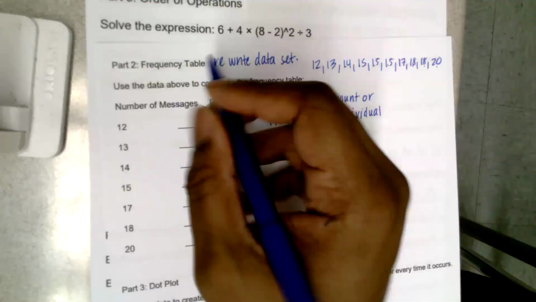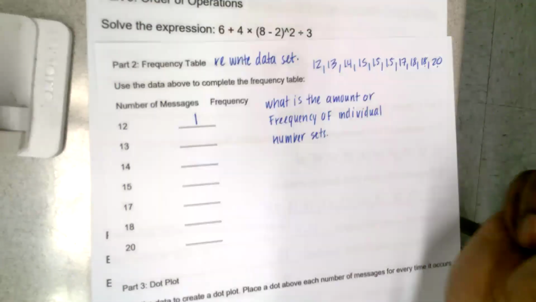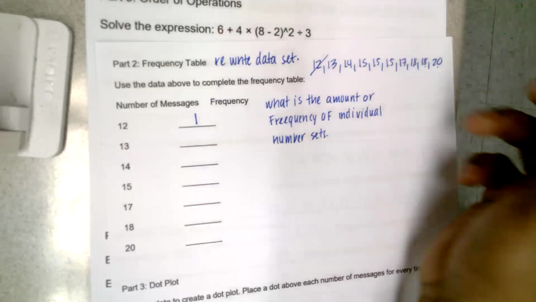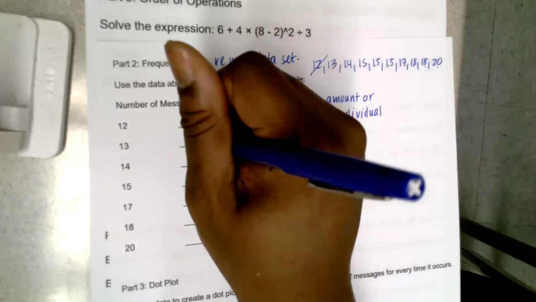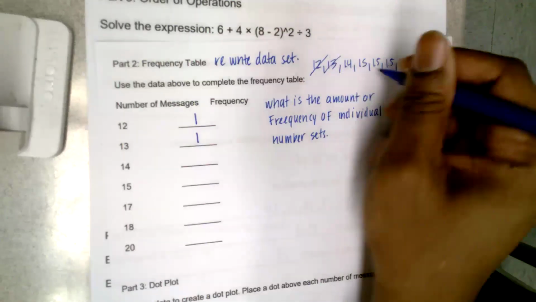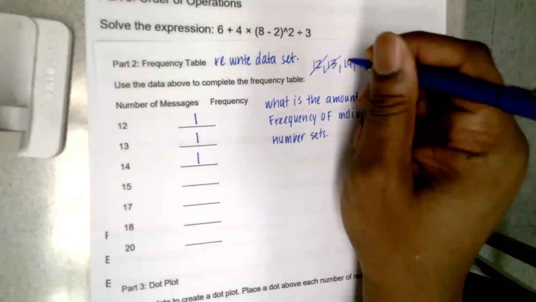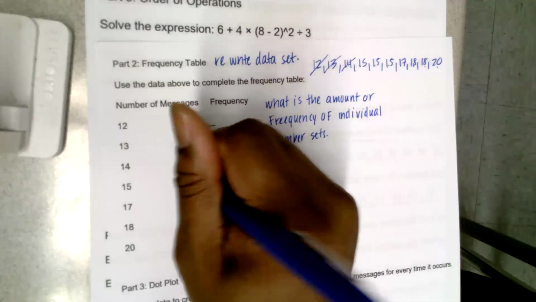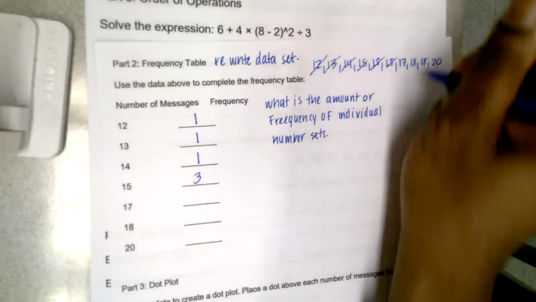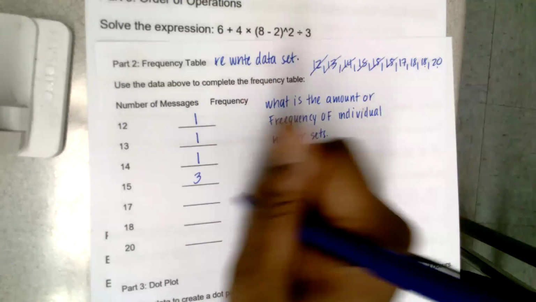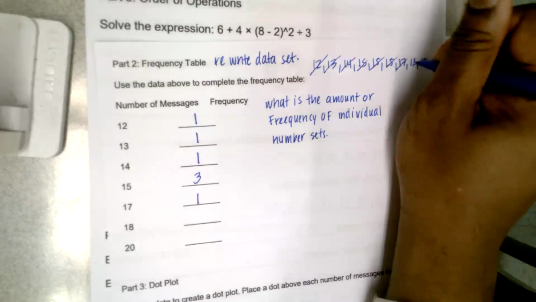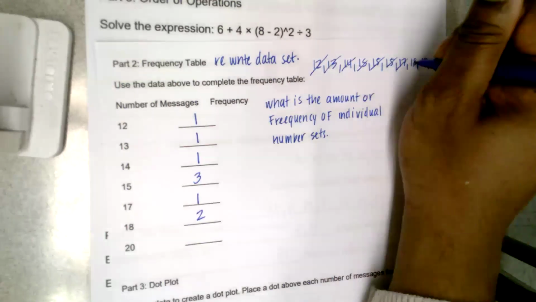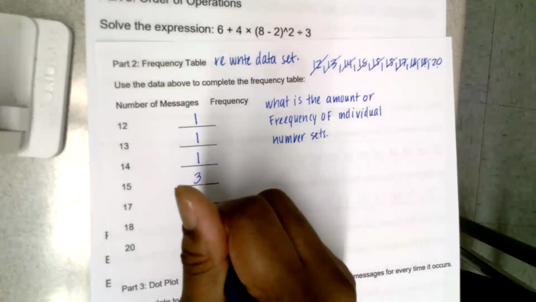So 12, I only see 1 12, so the frequency is 1. And I cross that out because I'm done. 13, I only see 1 13, so the frequency is 1. 14, I only see 1 14. 15, I see 3 15s. 17, I see 1 17. 18, I see 2 18s and 1 20. Right?